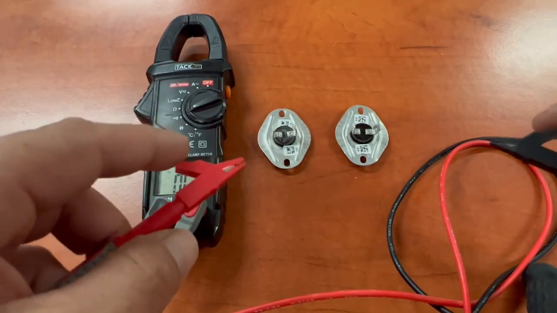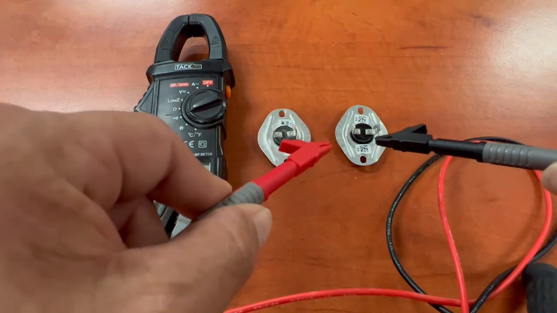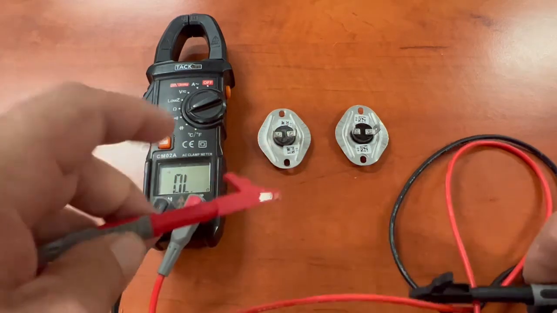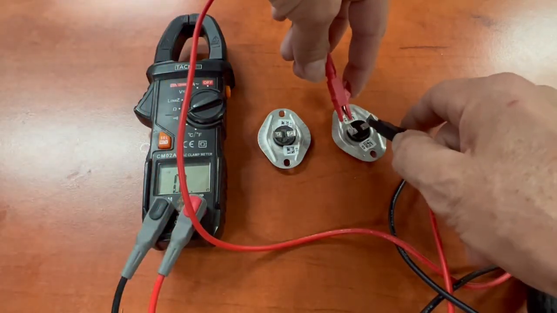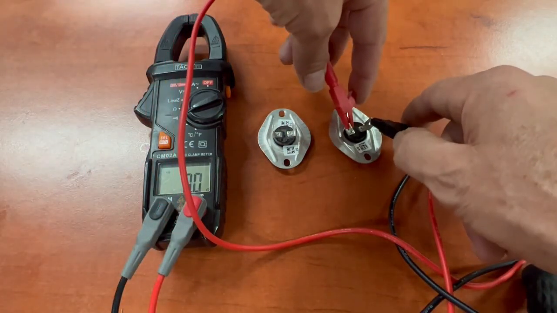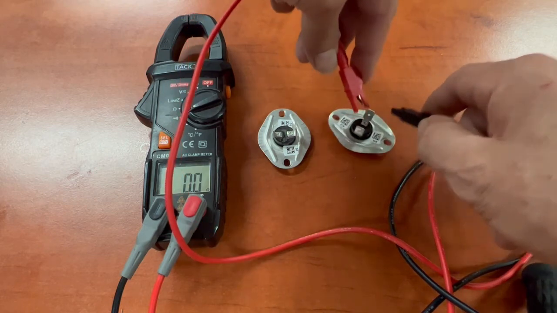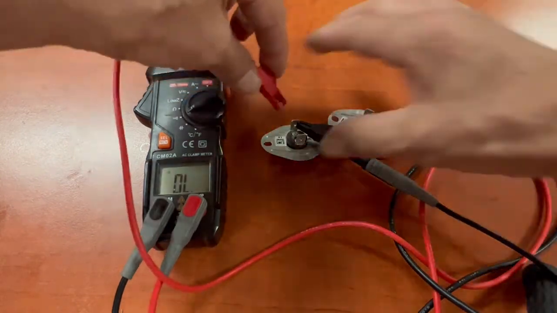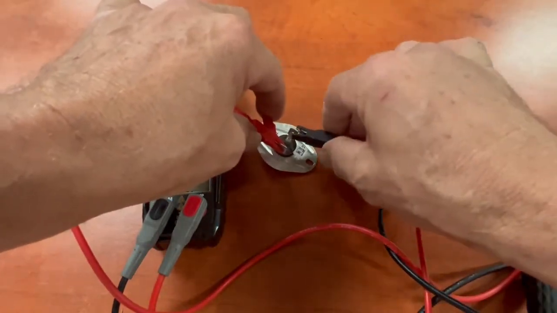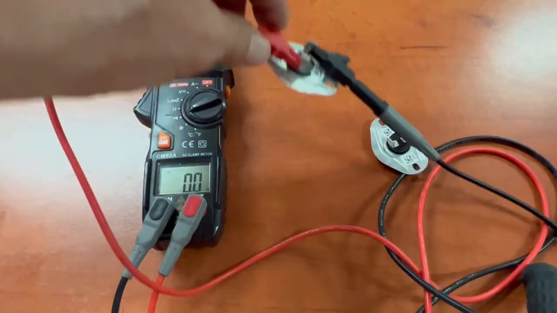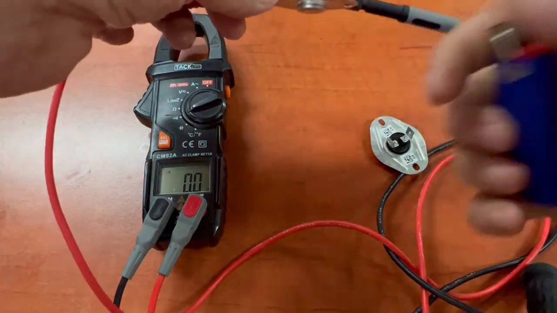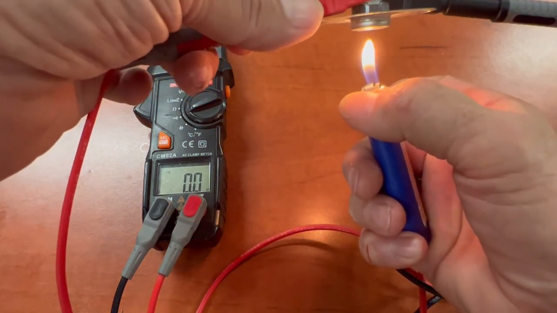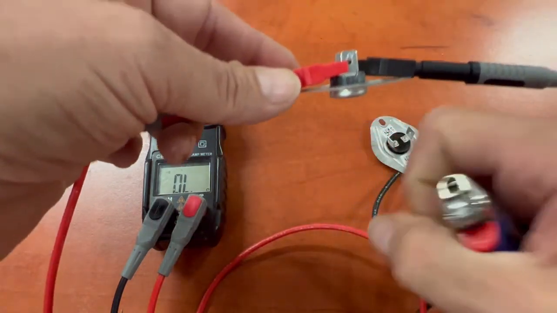Okay, so we're going to demonstrate this bimetal switch. These are the reverse airflow switches in that S8X1. As you'll see, these were two that were condemned because they were open. And they're both good. Now, the way to test this, it opens on heat, and you might even hear it click. You hear that click? Tink.